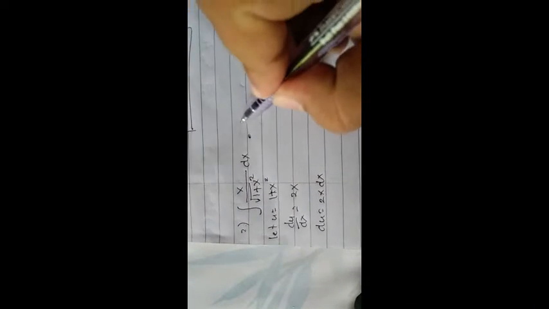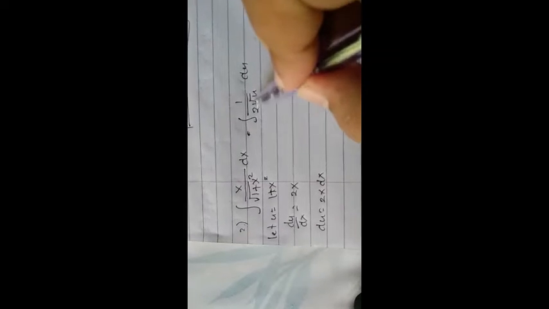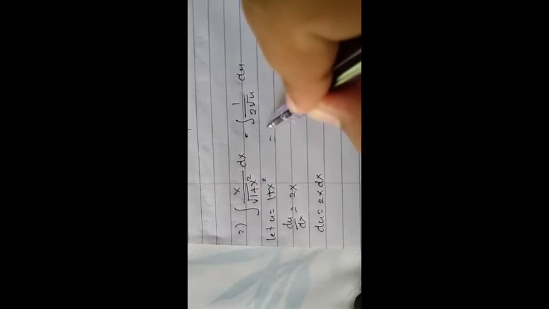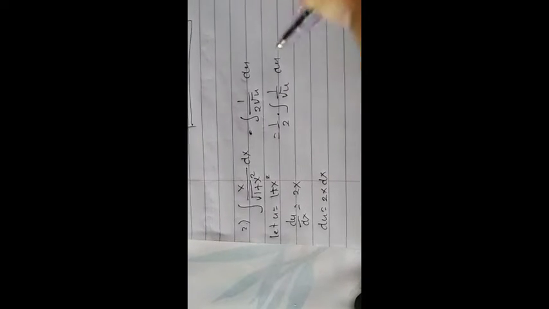Then du equals 2x dx. Then we're going to substitute by doing this: the integral of 1 over 2 square root of u du. Then we get 1/2, the constant, times the integral of 1 over square root of u du.